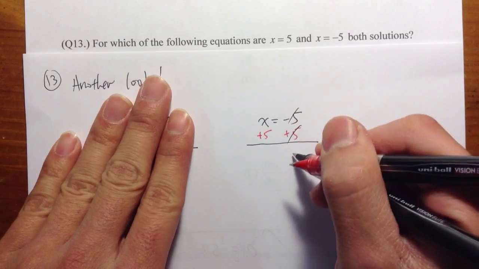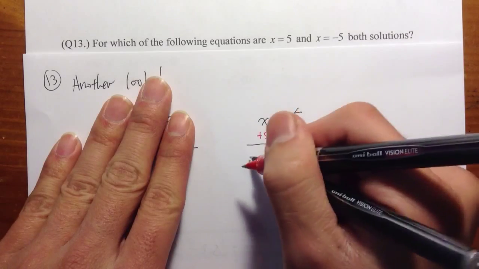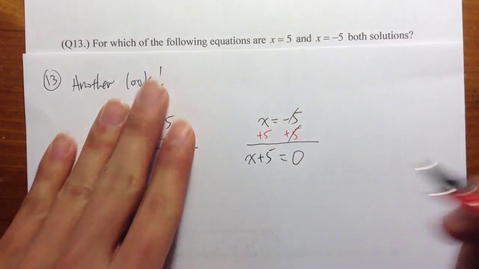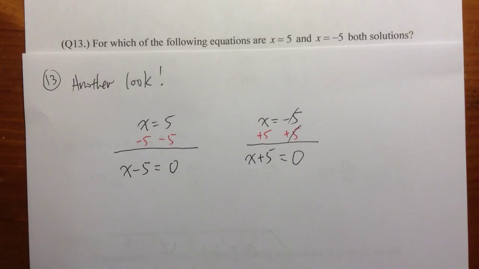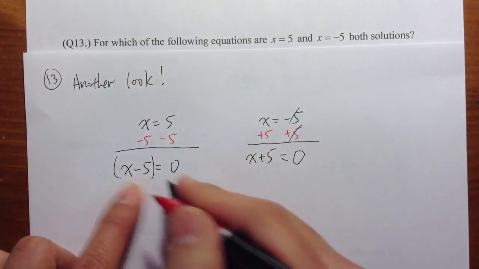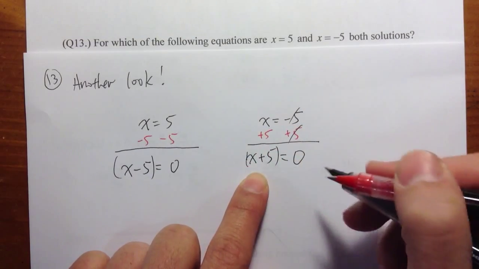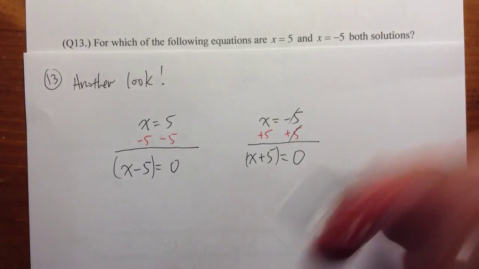So these two cancel out to be 0. I still have the equal sign. x plus 5, we cannot do anything with it, so it's just x plus 5. So what we are saying is, x minus 5 is equal to 0, or x plus 5 is equal to 0. These are both the situations that we need to happen.